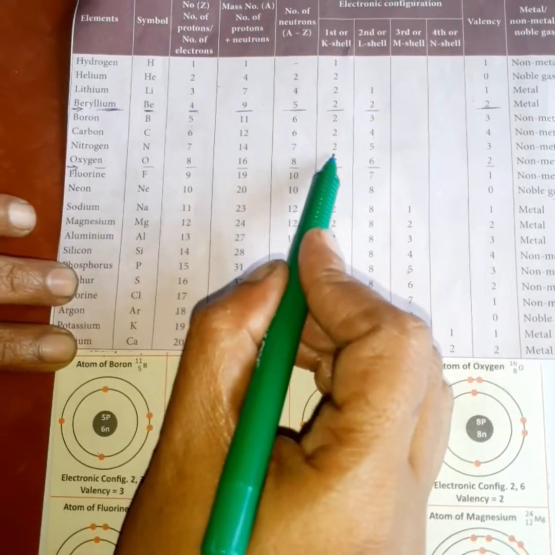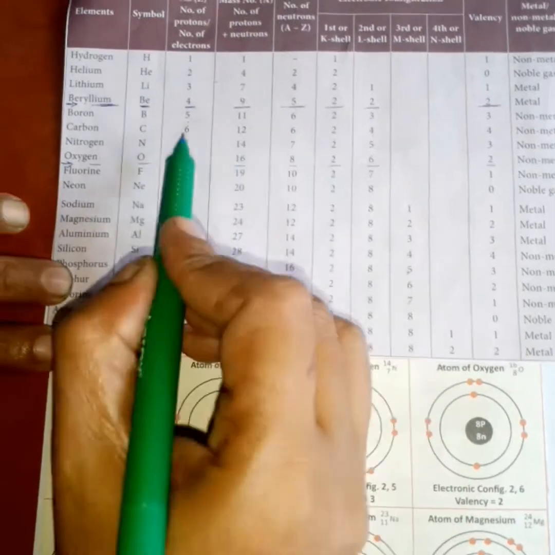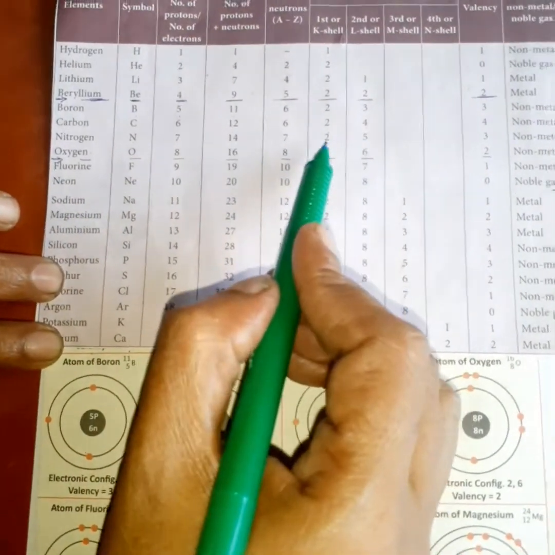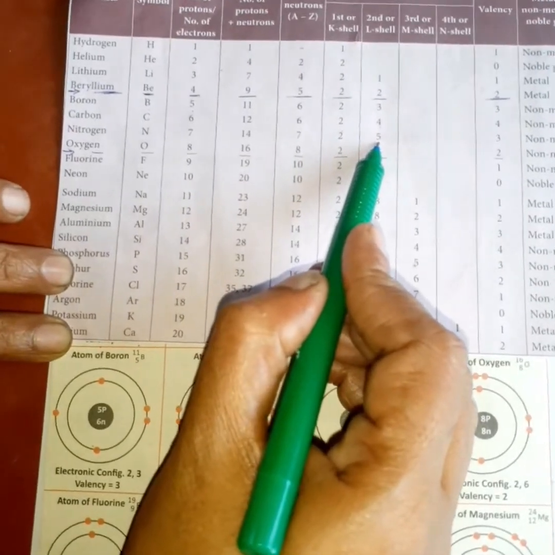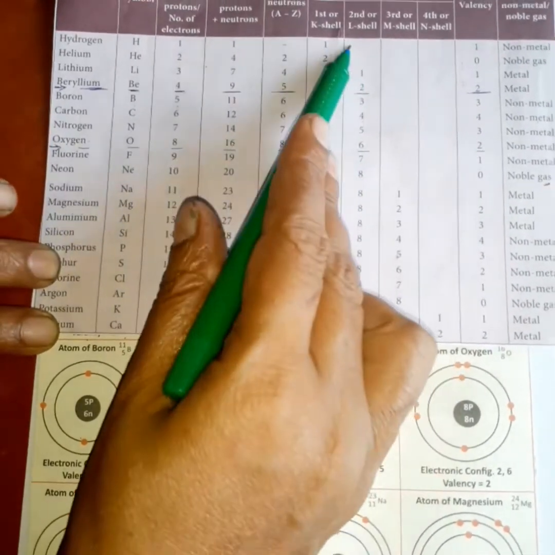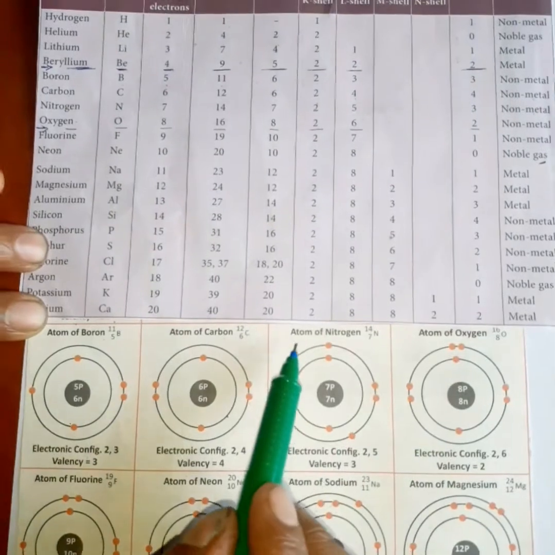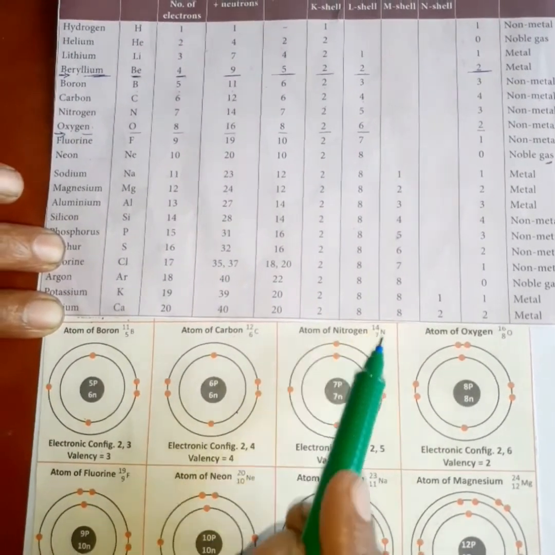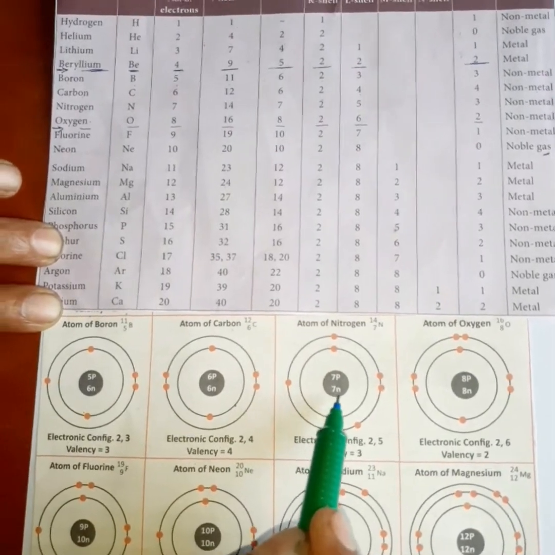So the first shell is filled with 2. Remaining how much? 7 electrons are there, so the remaining 5 electrons are filling the L shell. Okay. So nitrogen, atom of nitrogen N 7, 14: 7 protons and 7 neutrons.